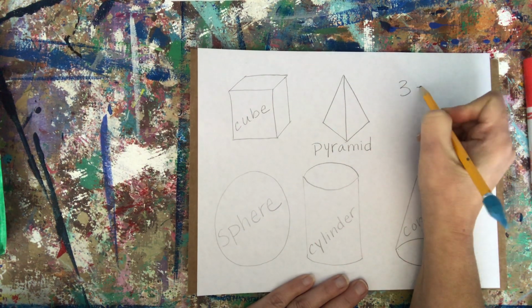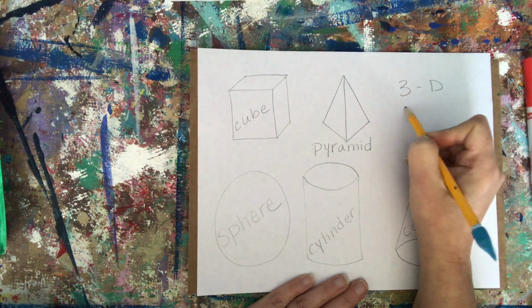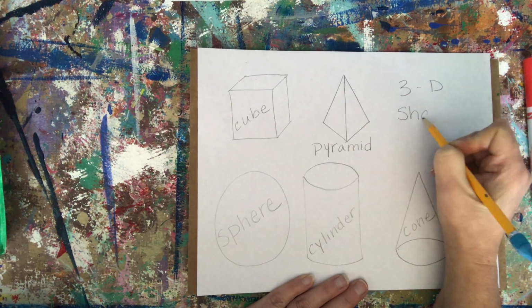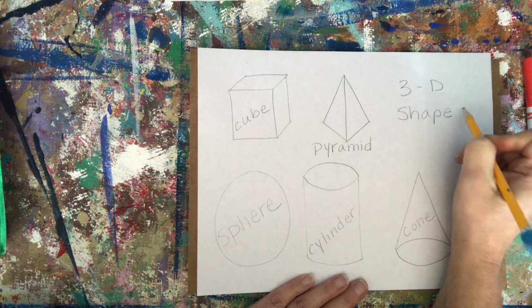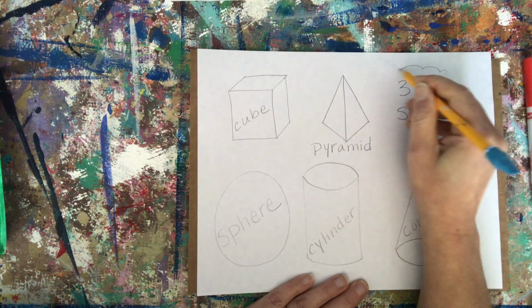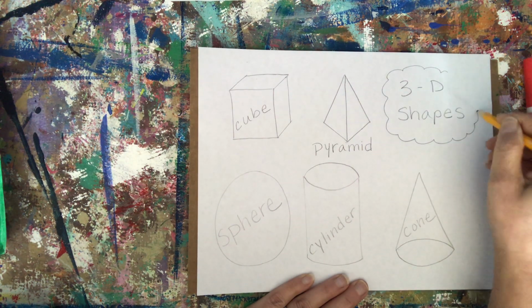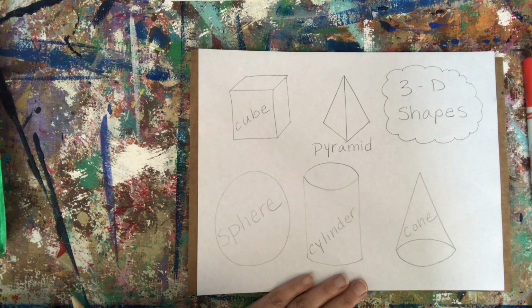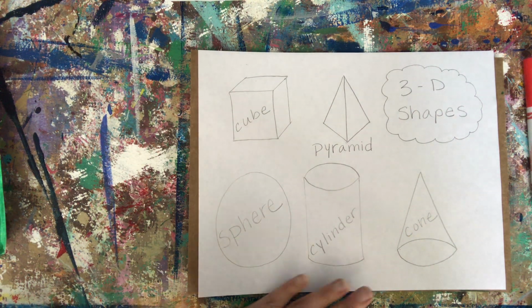I'm just going to label this 3D shapes. That way I can have this handy and I can refer back to it when I draw my sandcastle. You ready? Let's draw some sandcastles.